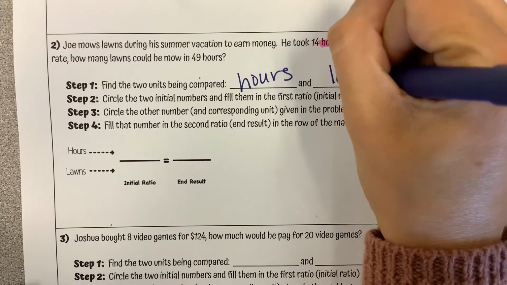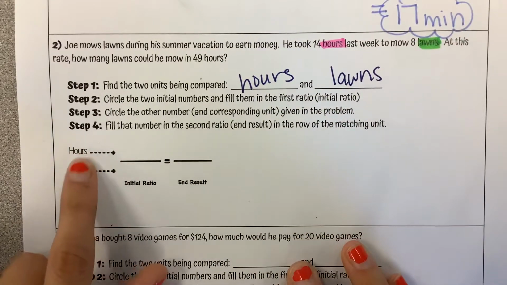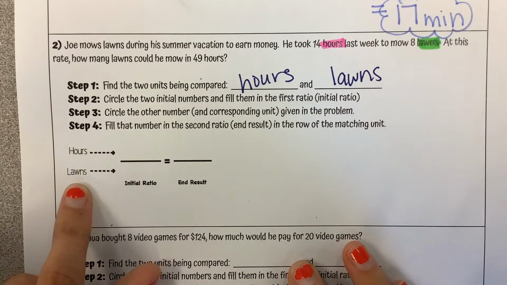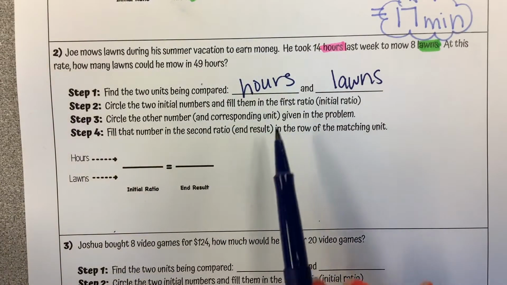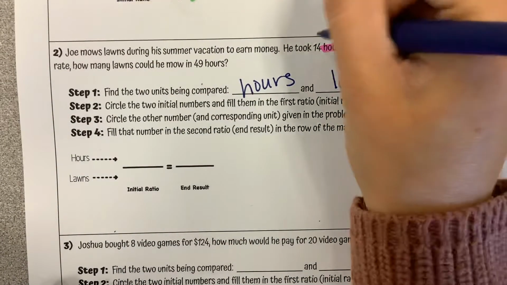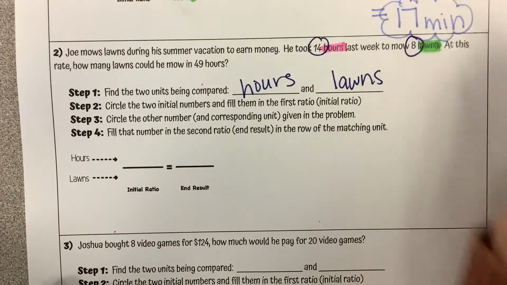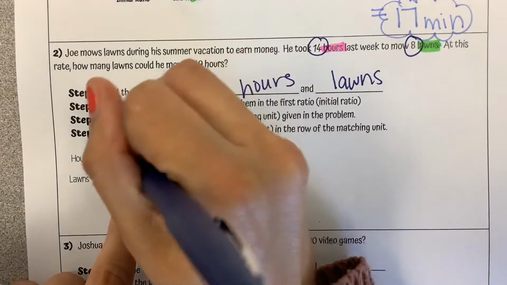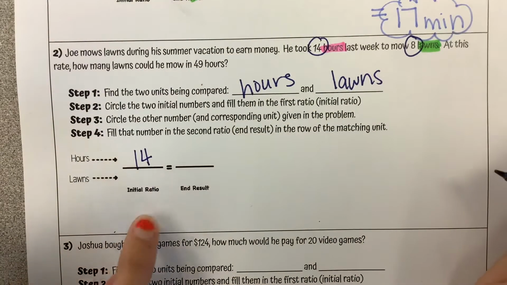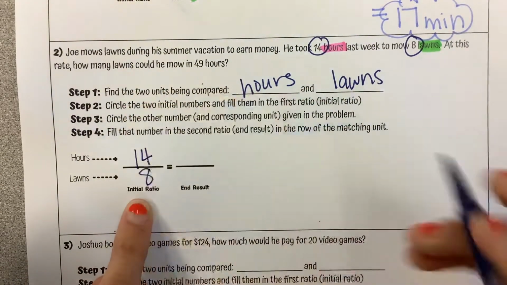And you'll see I already filled it out over here. Hours, lawns. All right, now I'm going to circle the 2 initial numbers that are given to us. So 14 hours, 8 lawns, and we're going to fill that out in our initial ratio. 14 goes with hours, which we put on top. 8 goes with lawns, which we put on the bottom.